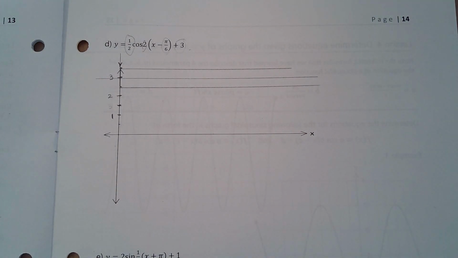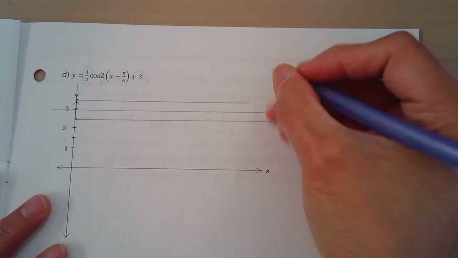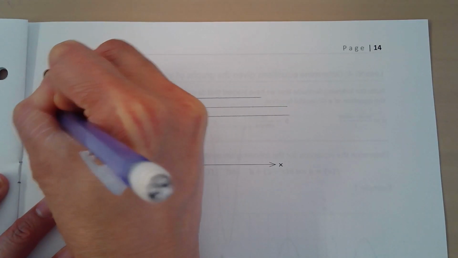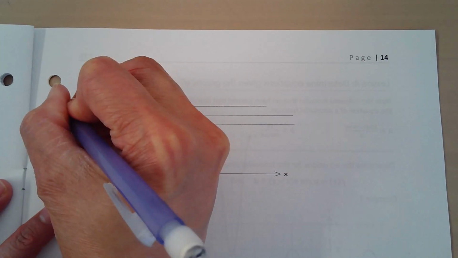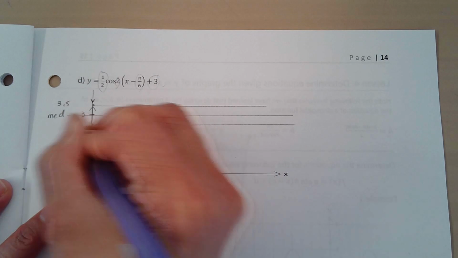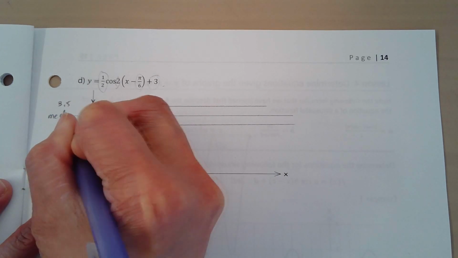Okay, so our graph, even though it's kind of like this, we're going to go median of 3. Amplitude is a half, so that's just going to be max is 3.5, minimum 2.5.